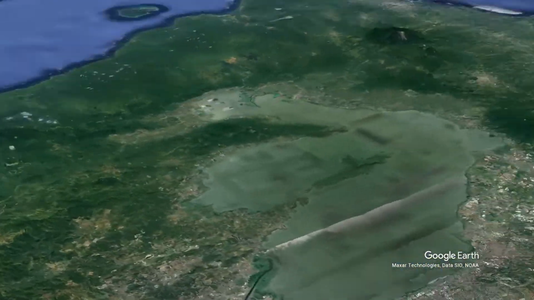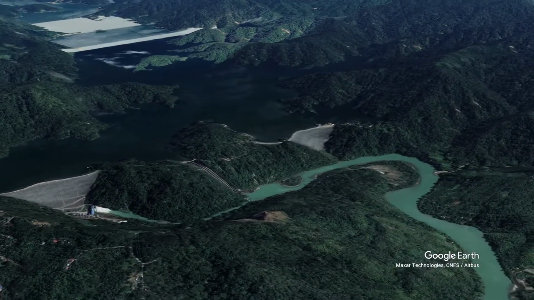GIS professional. GIS professionals can build advanced 2D or 3D maps, visualizations, and analysis.